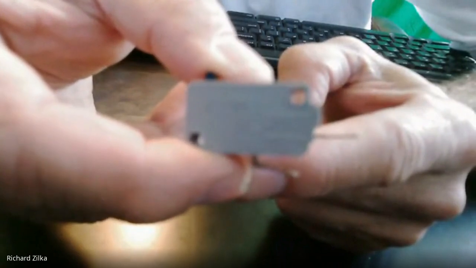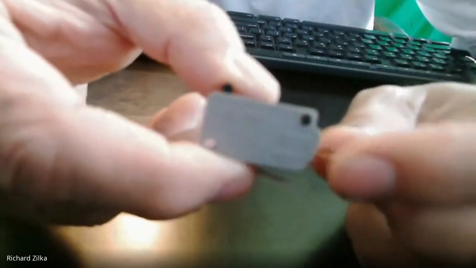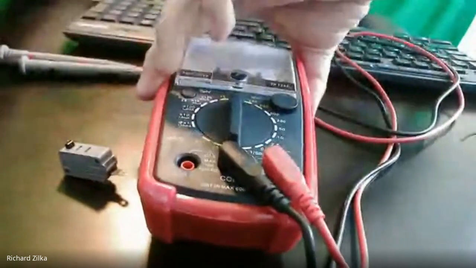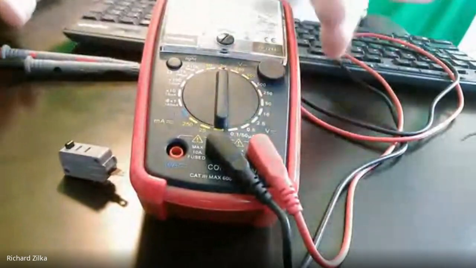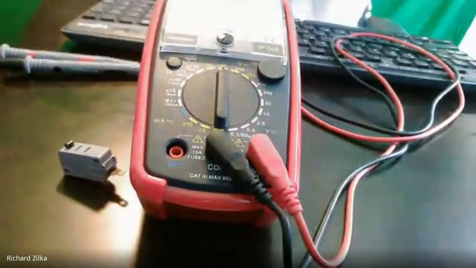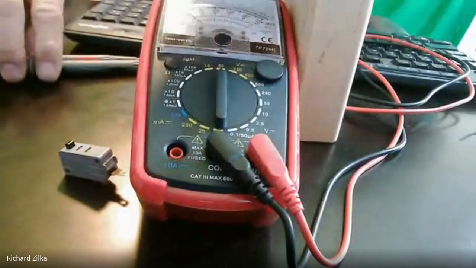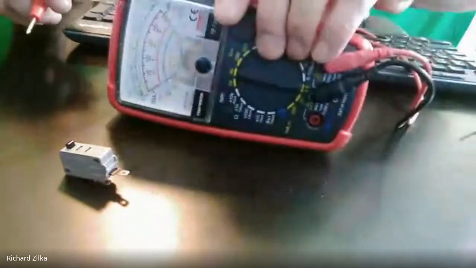See if I get closer. The camera's not focusing too well. It's the normally open position. So that means right now, if I test this with a meter, and I have a meter here, my trusty analog meter. I don't know if you guys can see it. The light coming in is reflecting off my screen. There we go. Sorry, I'm going to turn it this way.